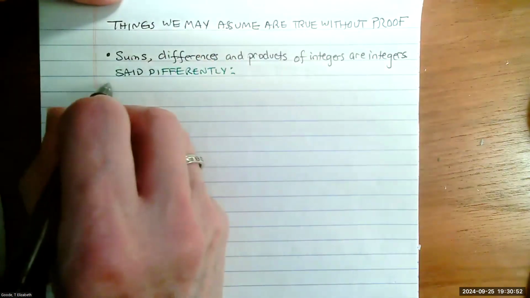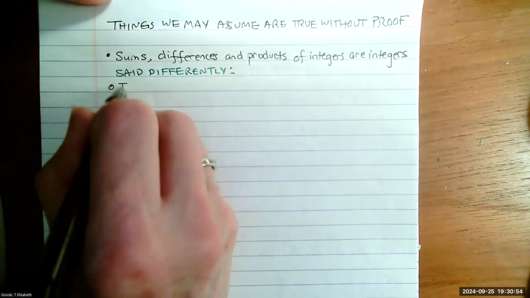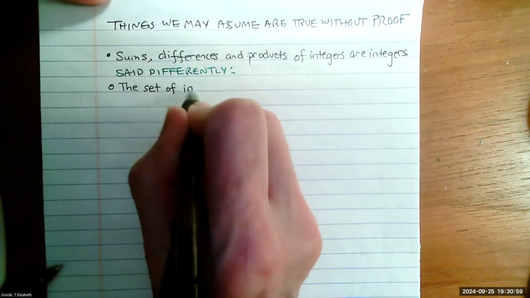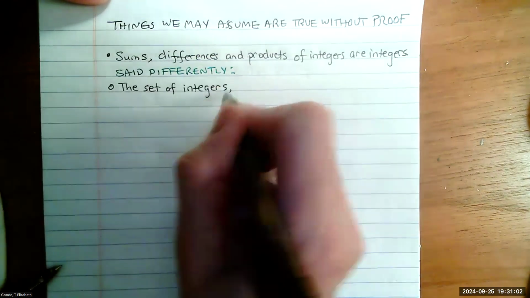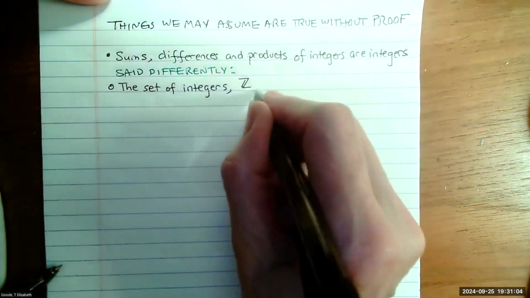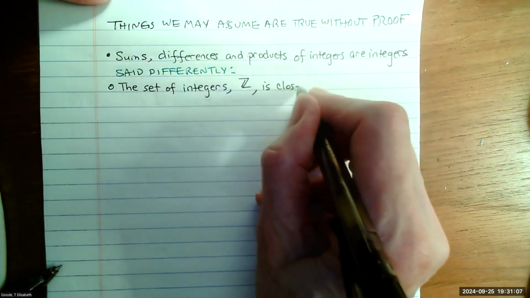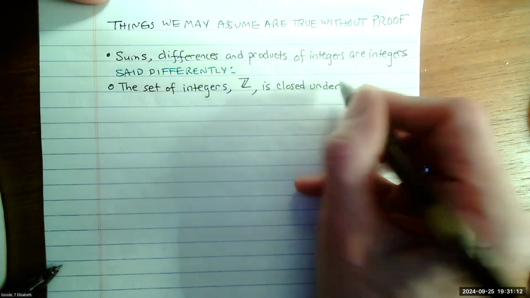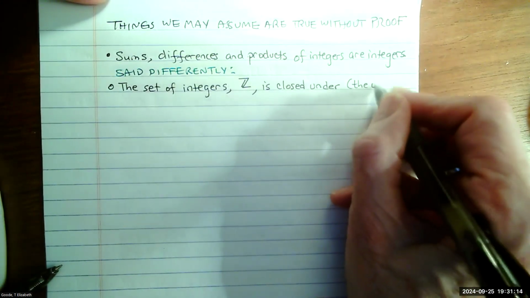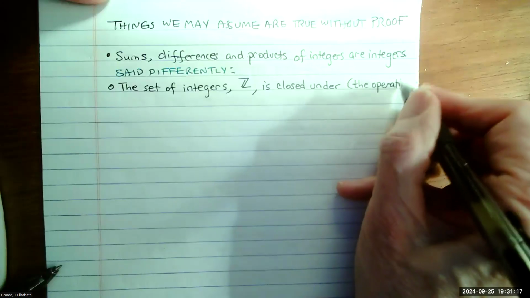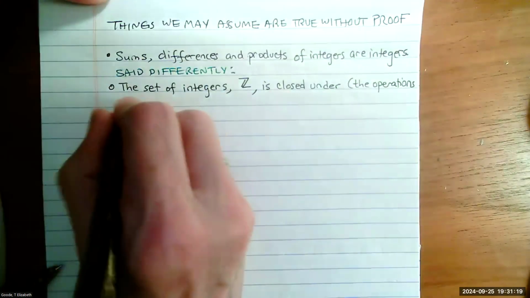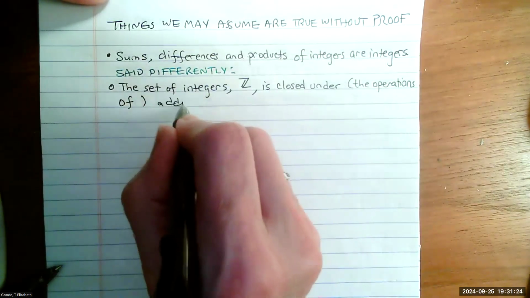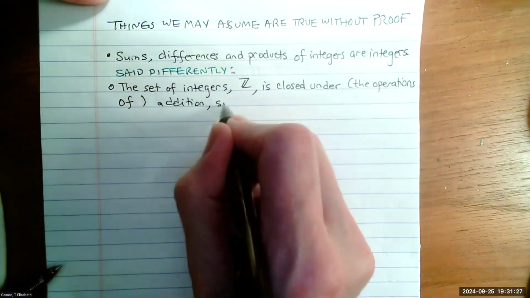The set of integers, which of course is denoted by a double-bar Z, is closed under (I'll put this in parentheses, because a lot of times we don't say the operations of) we just say is closed under addition, subtraction, and multiplication.